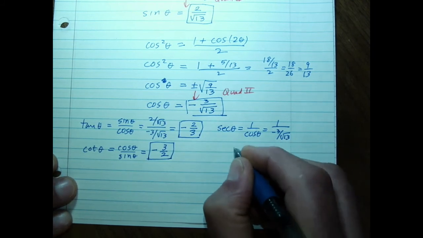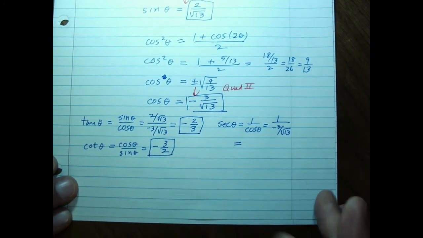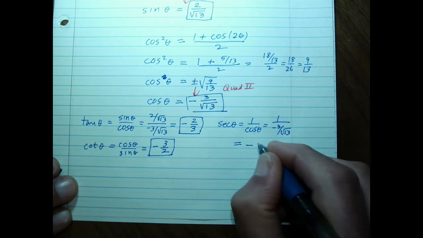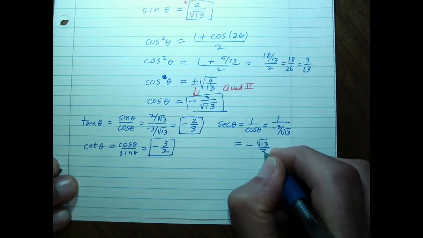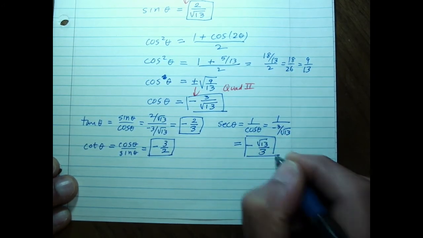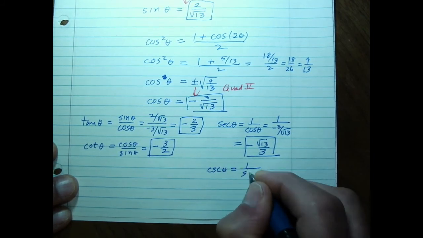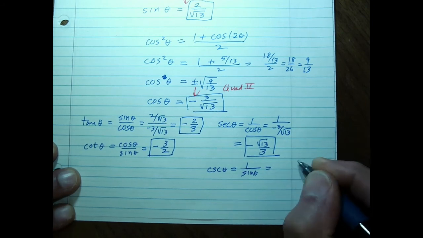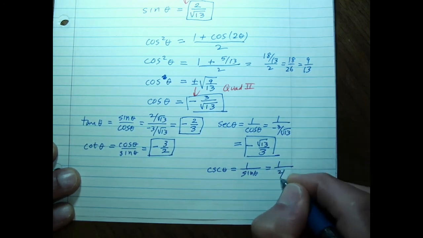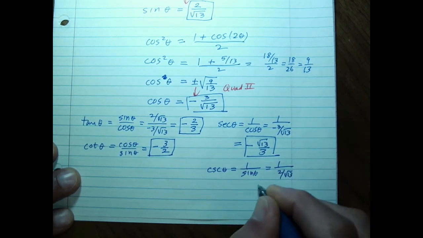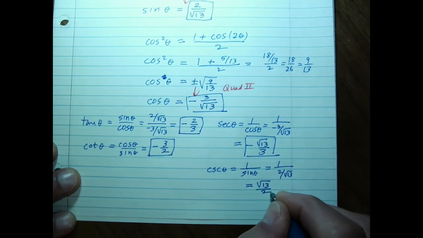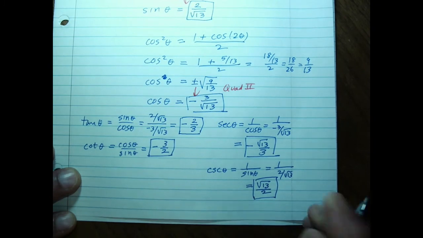That's just the reciprocal of cosine. So I'm going to have negative square root of 13 over 3. And cosecant theta, which is 1 over sine theta, is 1 over 2 over the square root of 13. When you simplify that, you'll have square root of 13 over 2.